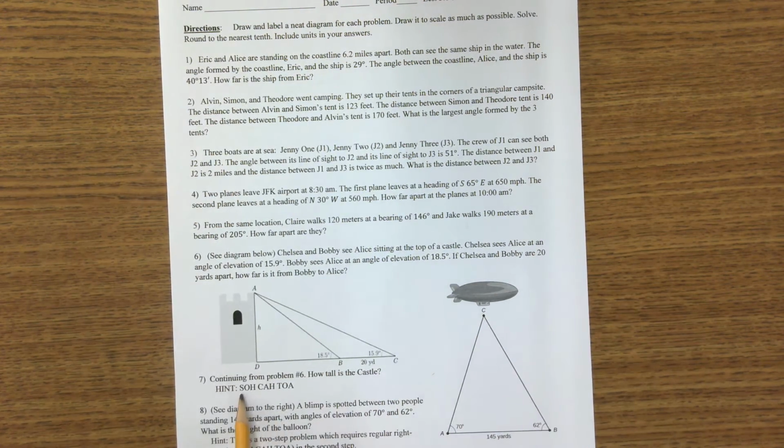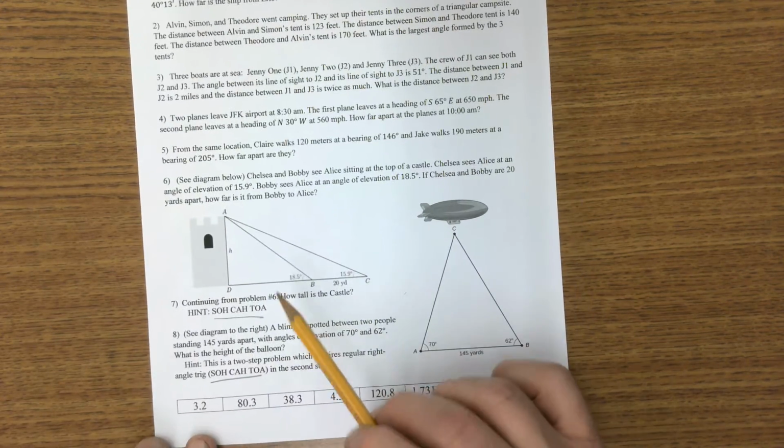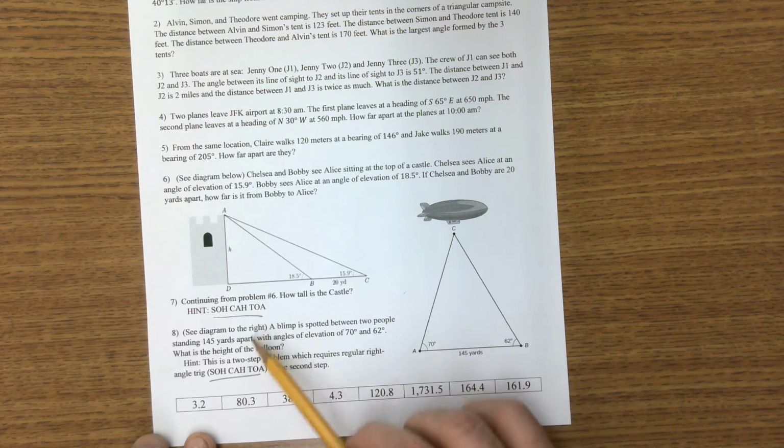These last 2 problems, just as a bit of a warning, are 2-step problems that require SOHCAHTOA, so you have to go back to a regular right triangle in them.